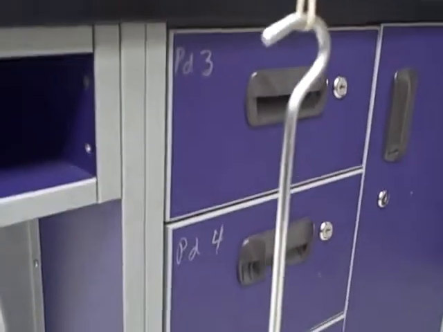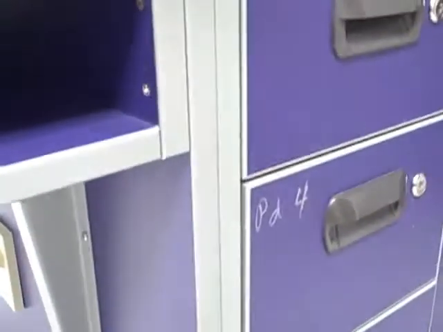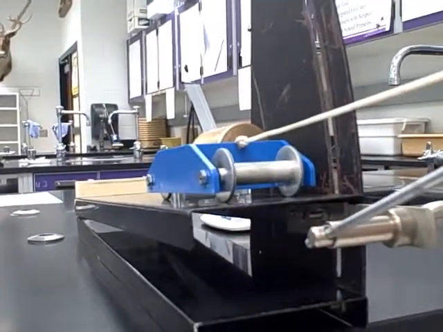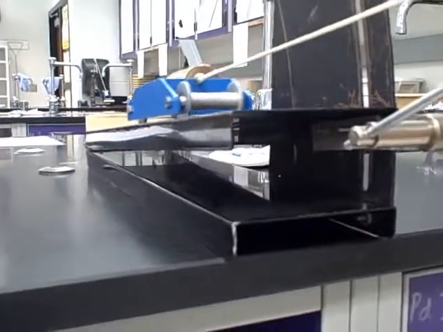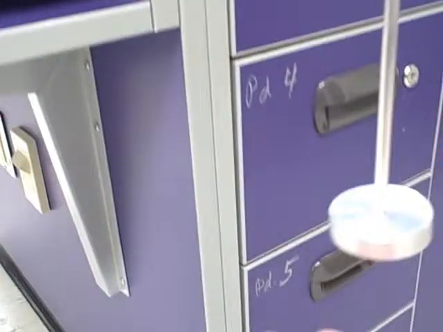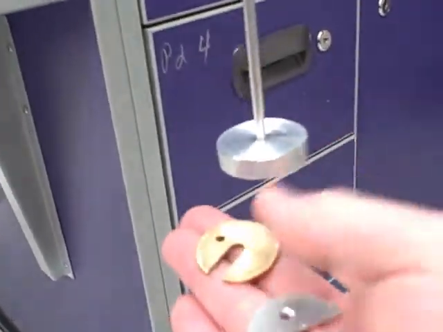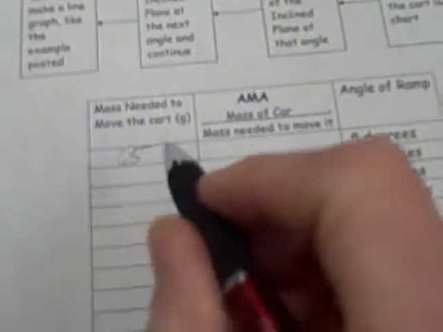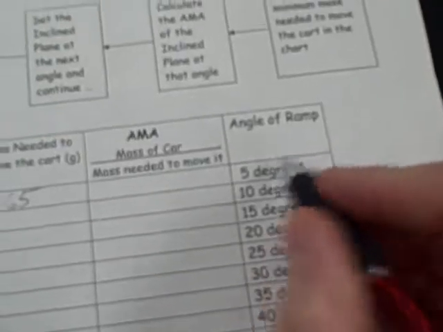Remember, the weight hanger has a weight of 50 grams. So you will put weights on the weight hanger until the addition of 5 grams, that's the minimum, makes the car move. And please make sure the car doesn't go flying off the end or go crashing back. So what you do then is you've got 50, 65. So on your data sheet, you very simply put down that that's 65 grams to move the car at 5 degrees.